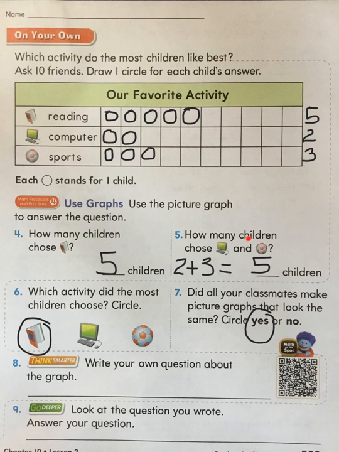This question, how many children chose computers and sports? Well, maybe we could say how many children chose reading and computers, or how many chose reading and sports. So you can take other questions that you've been asked and just change the activity. We're not going to write that today just because that's going to take some more time, but you can talk about that one with your adult at home. What would be another question you might use?